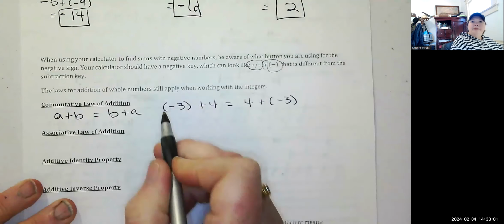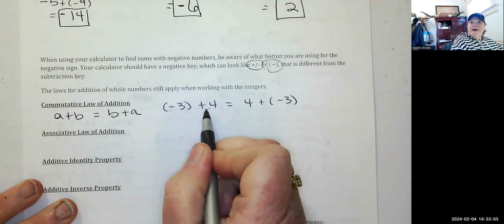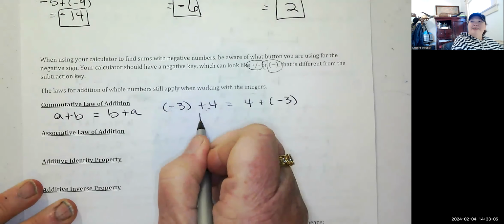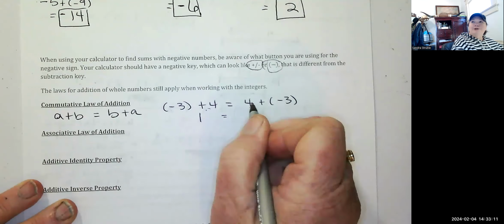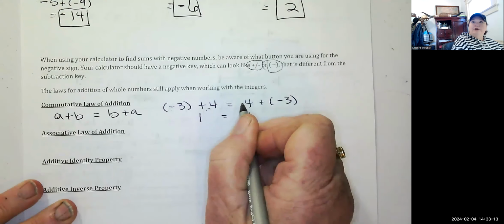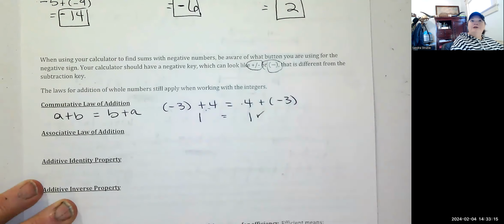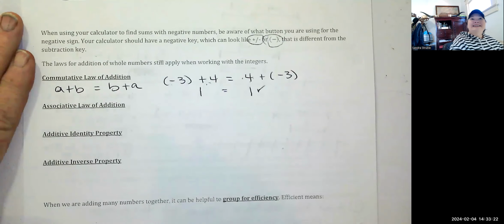And to prove that, the signs are different, so we have to subtract them, get a 1, and then we take the sign of the larger number, which is positive. Same thing over here. Signs are different. We subtract them, take the sign of the larger number. They're equal. So the commutative law of addition works for integers, until you can find something that doesn't work.